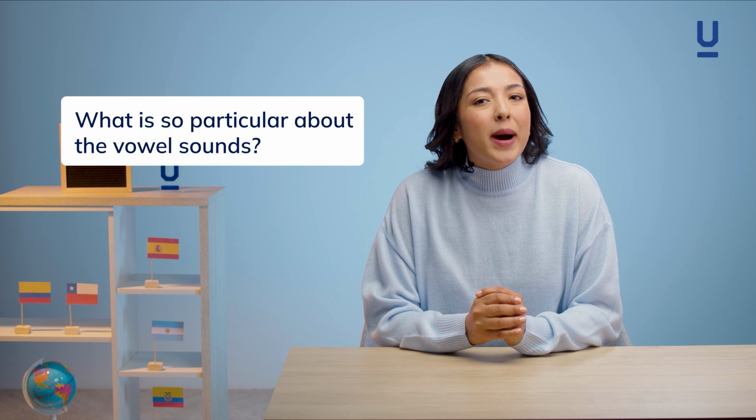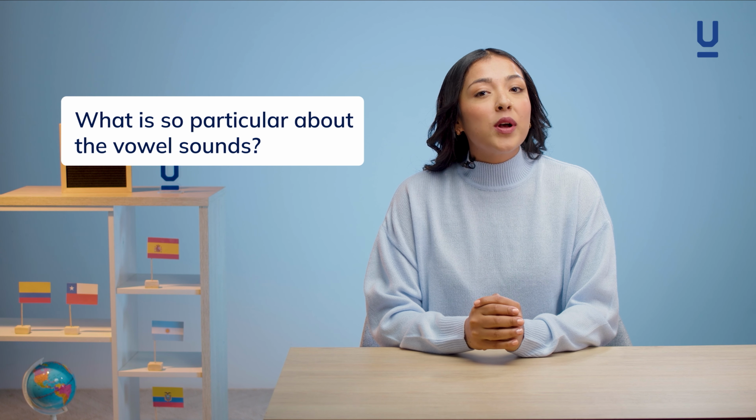Now, before we dive into today's lesson, let's listen to the following list of words. Pay close attention to the pronunciation and tell us, what is so particular about the vowel sounds?